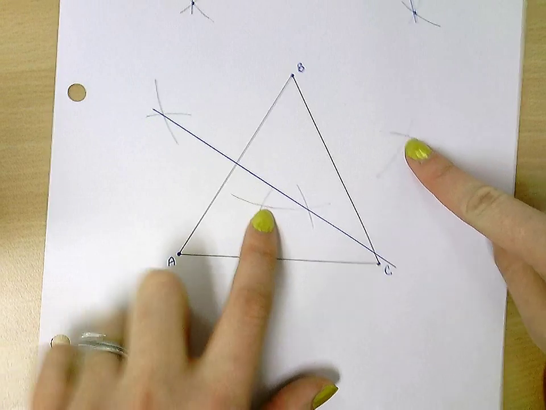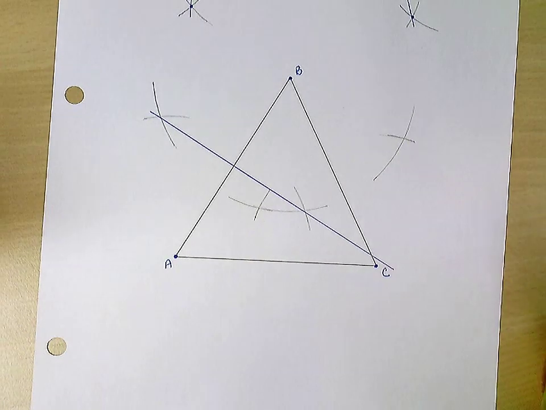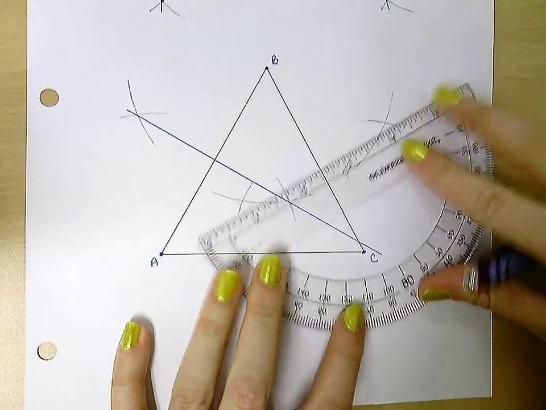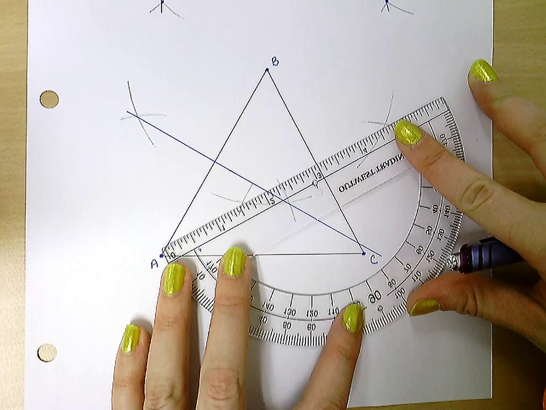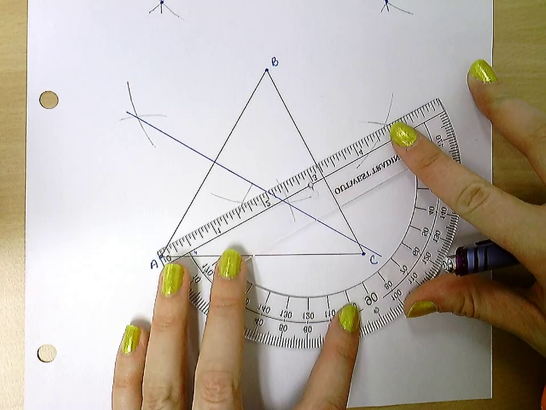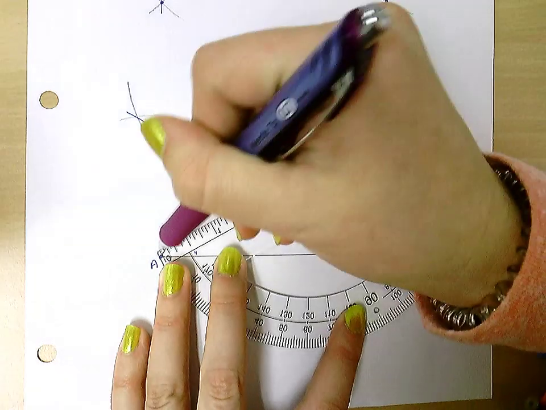Okay, so here are my two intersection points. And again, all I have to do is connect them with the straight edge here. And again, I'm going to extend it through the other side of my triangle.